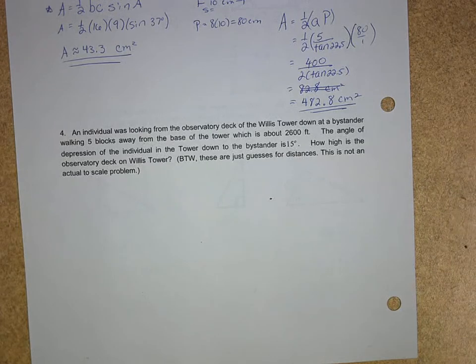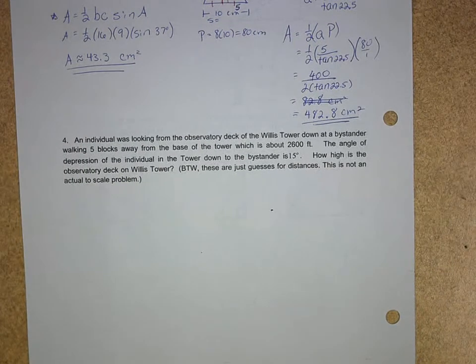An individual was looking from the observatory deck of the Willis Tower down at a bystander, walking about 5 blocks away from the base of the tower, which is about 2,600 feet. So about half a mile away. The angle of depression of the individual in the tower down to the bystander is 15 degrees. How high is the observatory deck on Willis Tower?